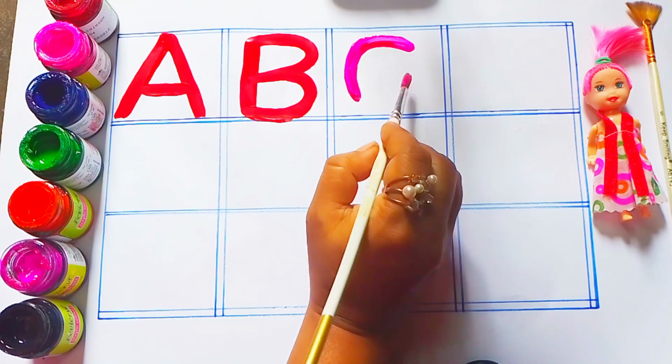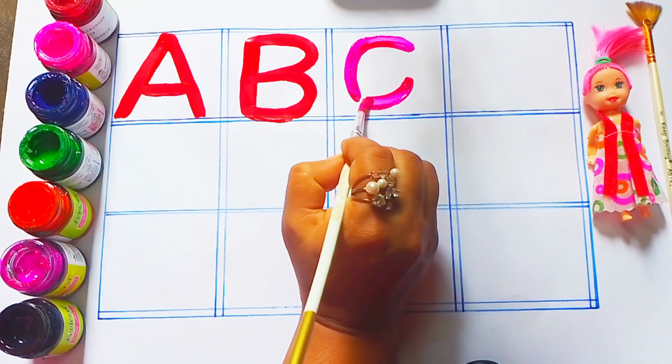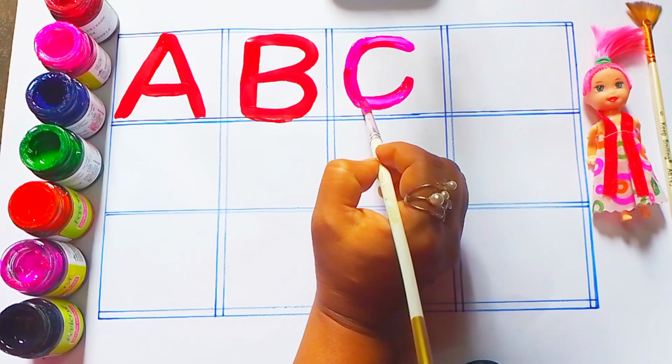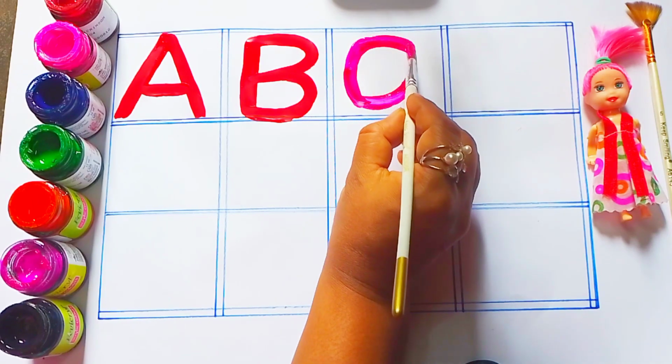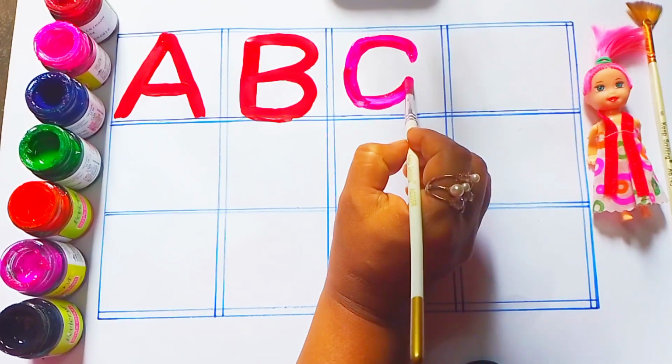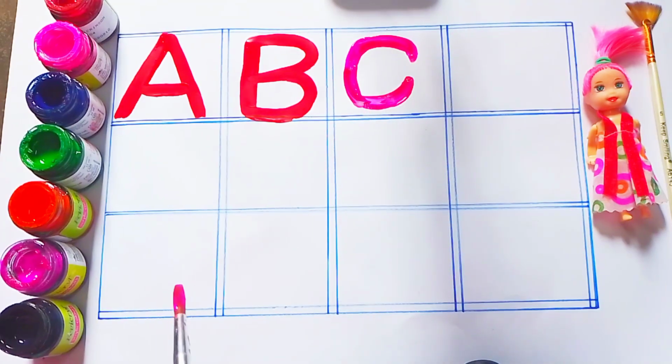C, this is letter C. C for cat, C for cow, this is letter C. C for car.